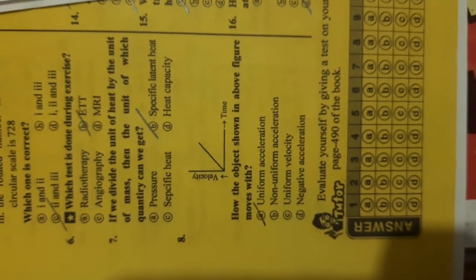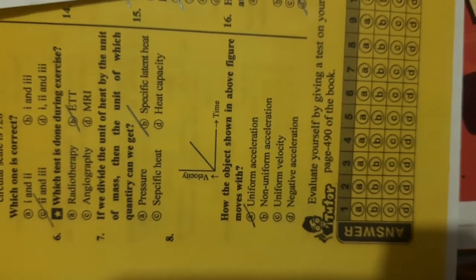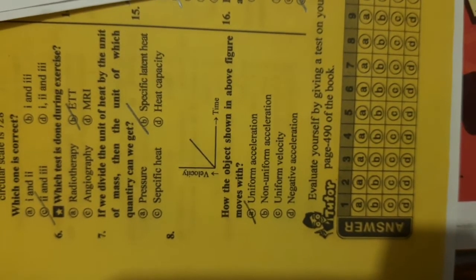Question number 8, we have been given a velocity versus time graph. The question is how the object moves, as shown in the figure. Here the graph is a straight line through the origin, so we can say that the answer is uniform acceleration.